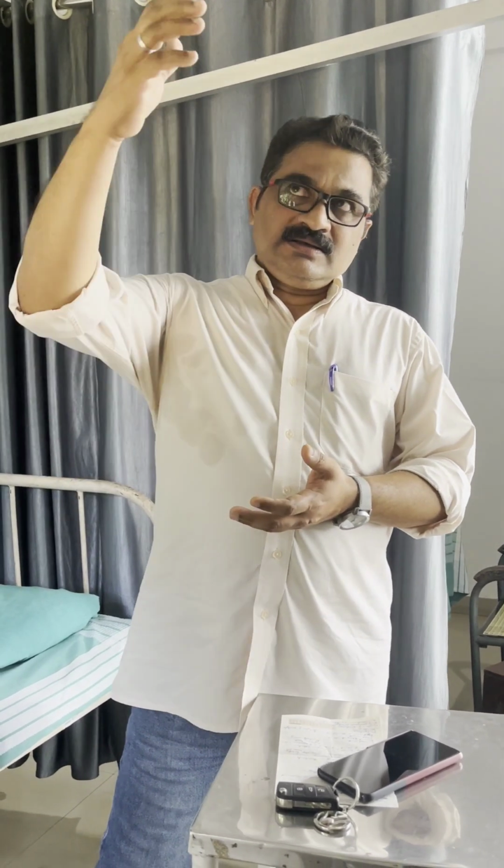Then barrel-shaped chest is there. Altogether there is a cylindrical or barrel shape. Here the anteroposterior diameter becomes equal to the transverse diameter, or the cross-sectional area becomes circular compared to the elliptical shape in a normal person. That's called barrel-shaped chest, and it is typically seen in emphysema.